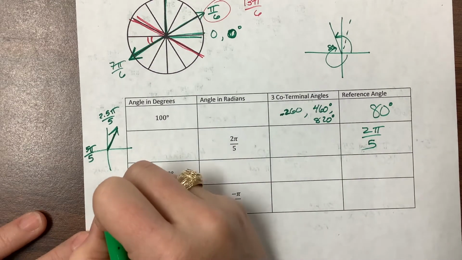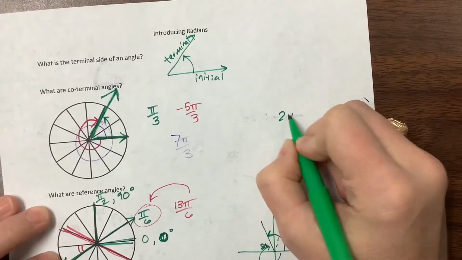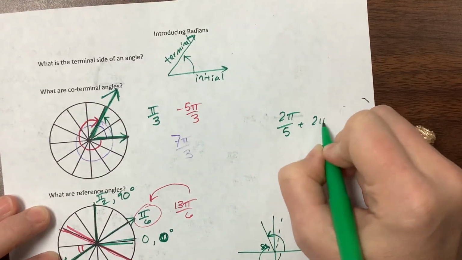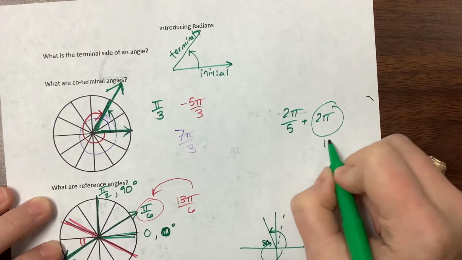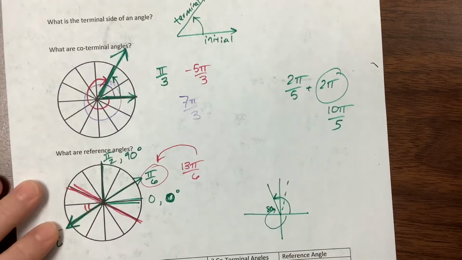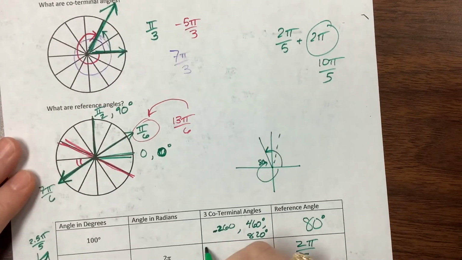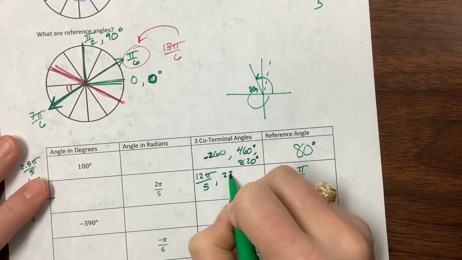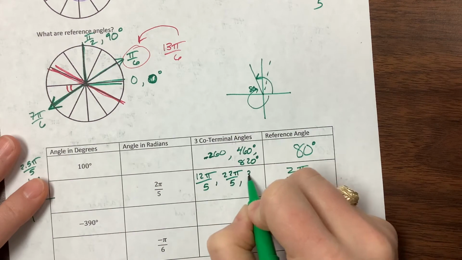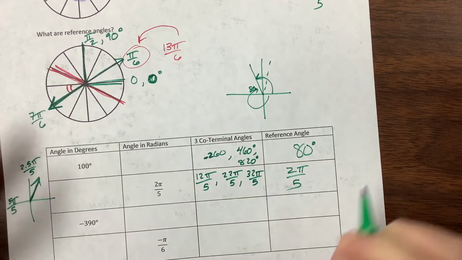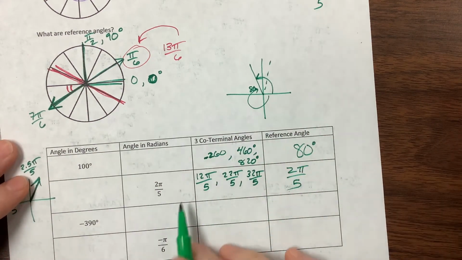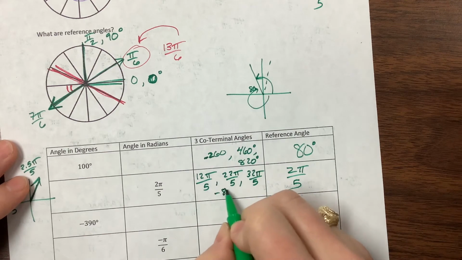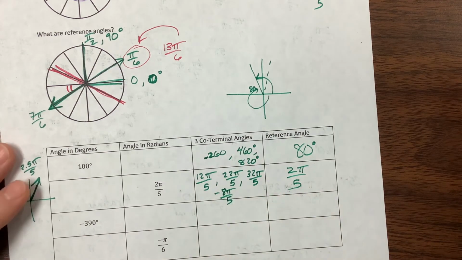And then for coterminal, I'm going to add 2 pi. If I have 2 pi over 5 and I'm adding 2 pi, keep in mind this would be 10 pi over 5. So I'm going to add 10 pi over 5 a few times. I have 12 pi over 5, then 22 pi over 5, and I can keep going, 32 pi over 5. I can also subtract 10 pi over 5 from the original, so negative 8 pi over 5 is also coterminal.